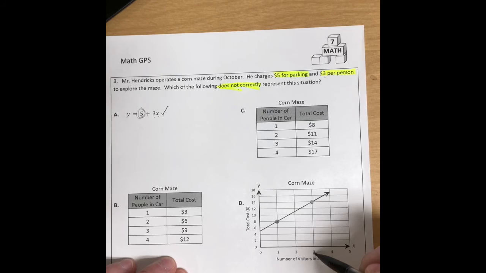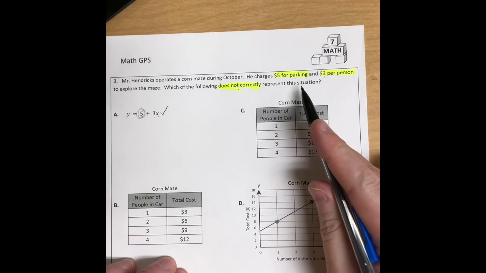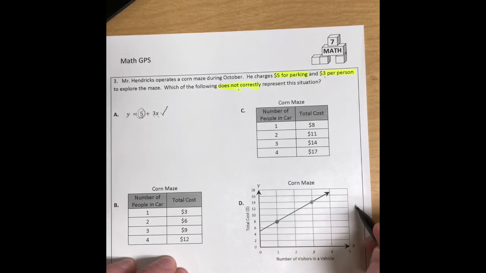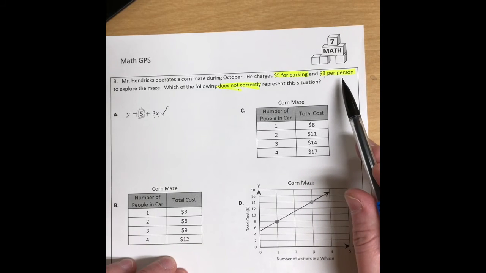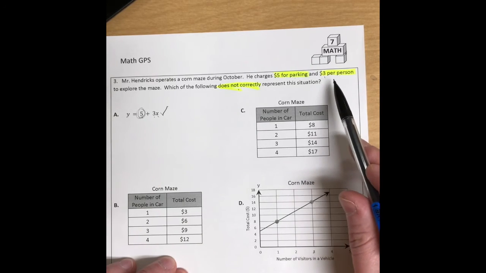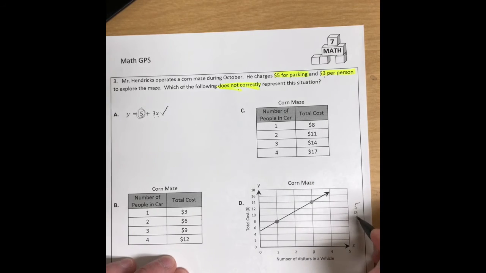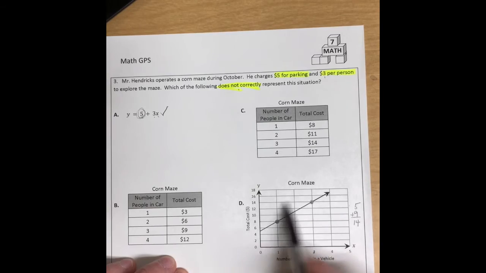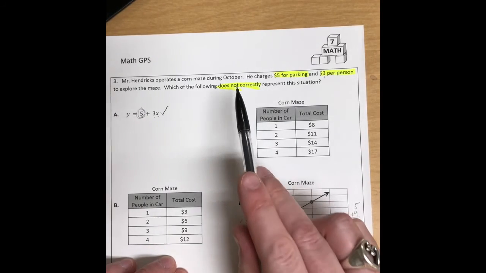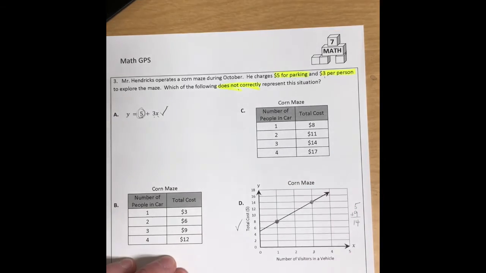So let's check 3 because it's perfect, okay? So if 3 people go, they only have to pay for parking one time, so that's just $5. But how much is it going to cost them if 3 people go? That's 3 times 3. That's 9. And all together, that equals 14. So 3 and 14. So this graph checks out as correct, but again, it's not the correct answer.